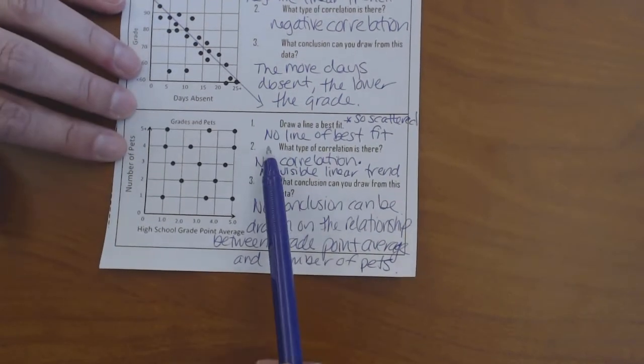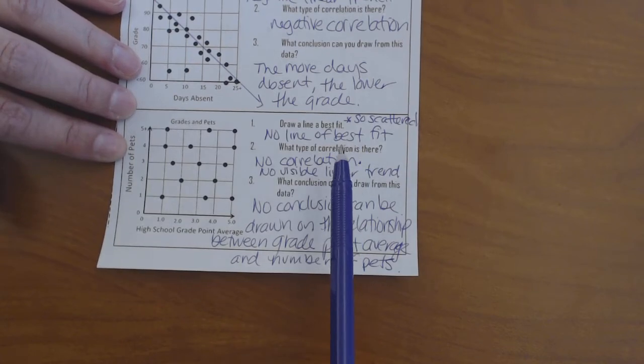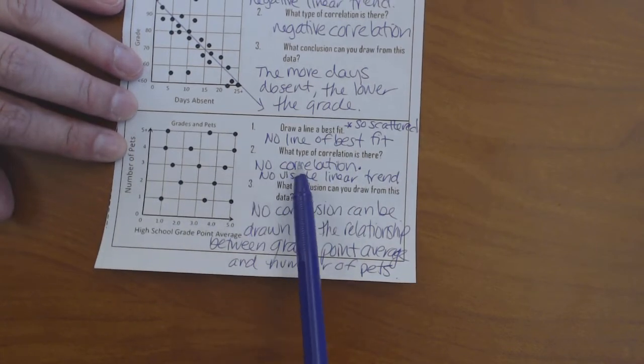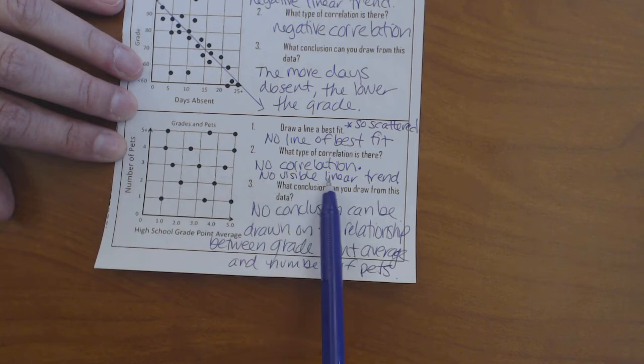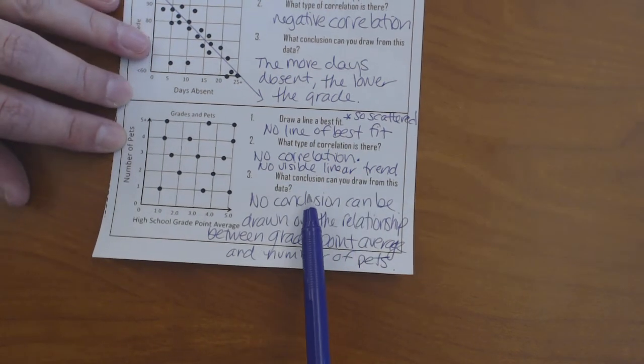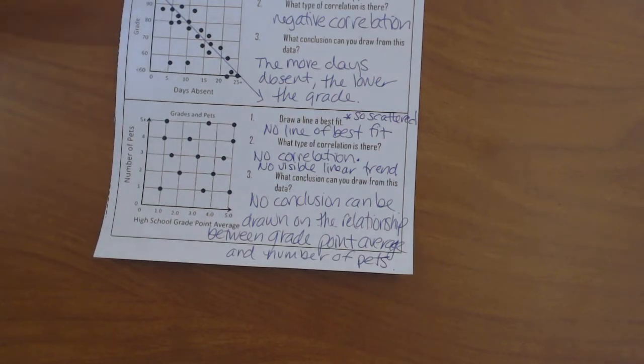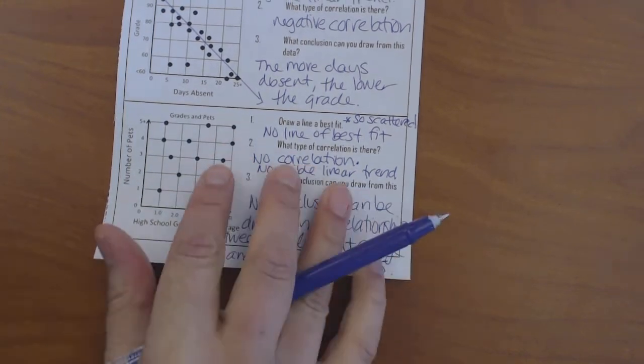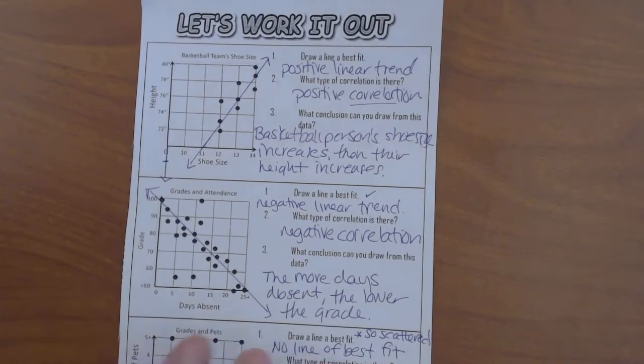And lastly, we could not draw a line of best fit because there was so much scatter, which means that there's no correlation, there's no visible linear trend. Can we draw any conclusions? No conclusion can be drawn because we cannot see the relationship between those two variables, grade point average and number of pets. This has been Let's Work It Out: drawing lines of best fit, stating the correlation if there was one, and then justifying our decision upon what type of correlation it was.